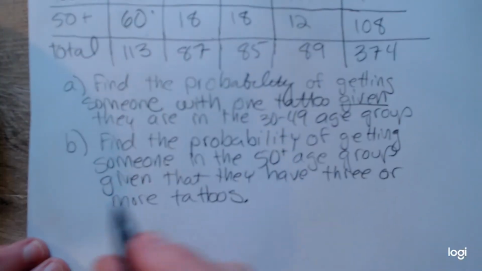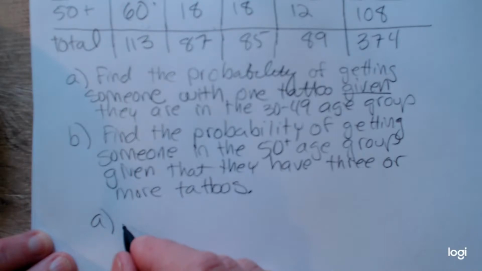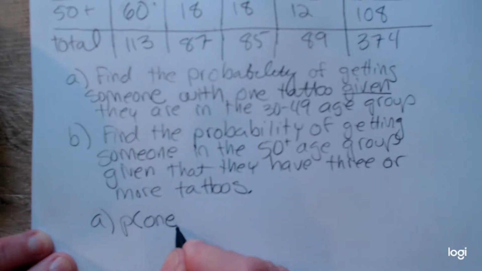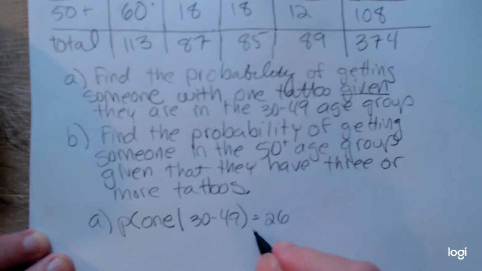So for A, this probability is going to be the probability that we get one tattoo given, the bar means given, 30 to 49, is going to be 26 out of 95.